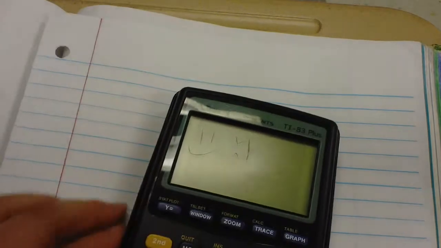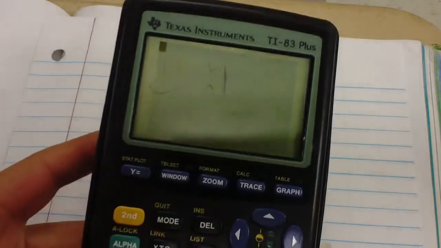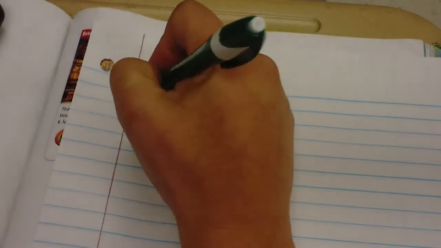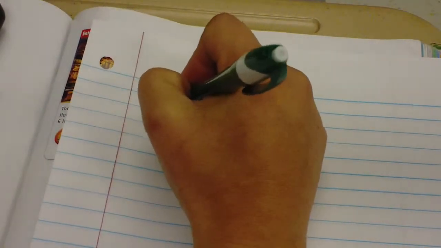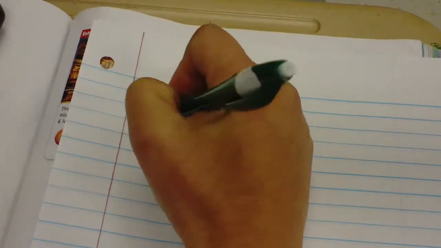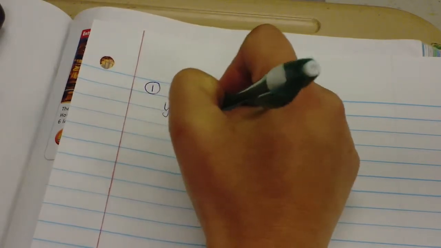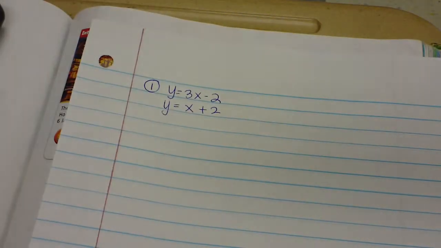Okay, so I wanted to show you how to solve a system of equations in your calculator by graphing. So we're going to work through a few problems together. Problem number 1 is y equals 3x minus 2 and y equals x plus 2.